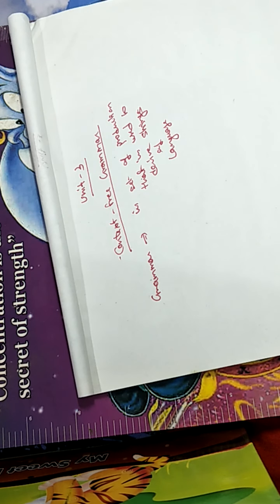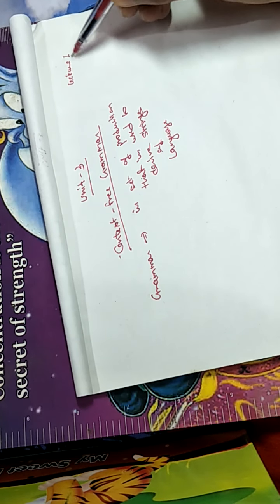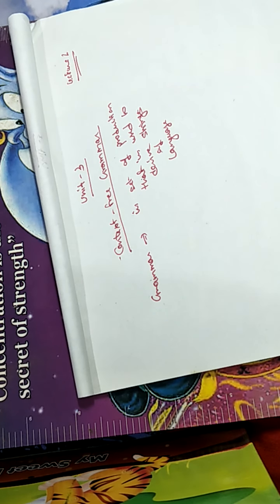Good afternoon, everyone. We are in lecture 2 of context free grammar, unit number 3. So, we already know what is grammar. Grammar is a set of productions that is used to derive strings of a language.